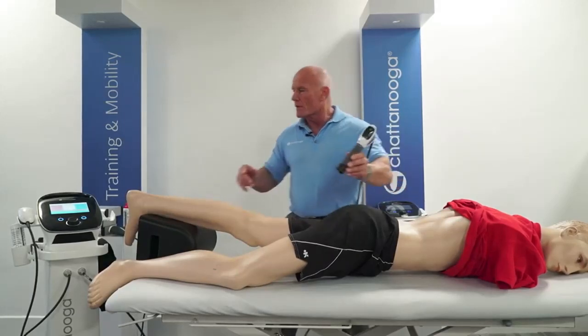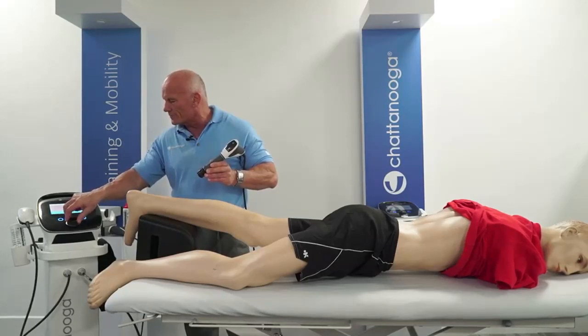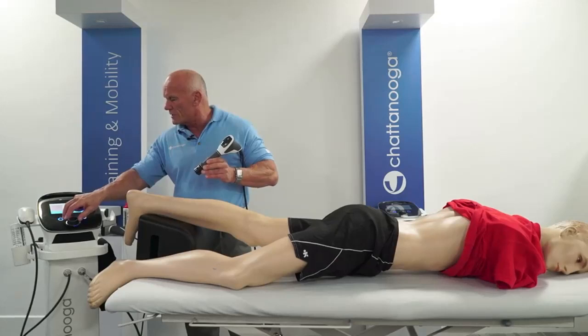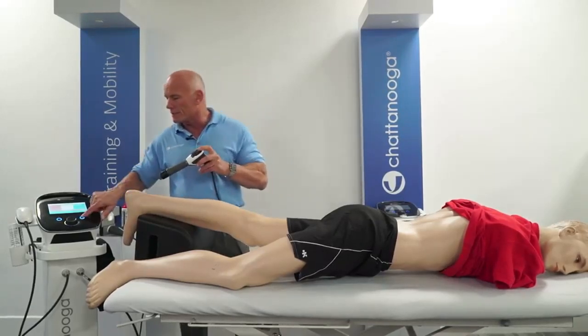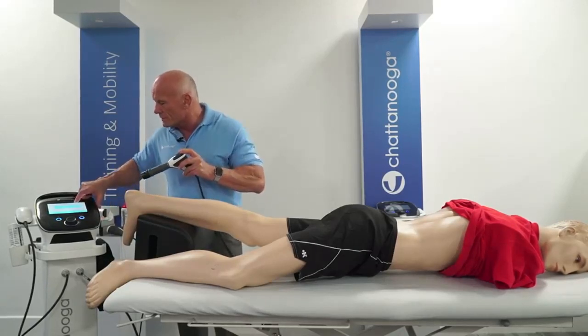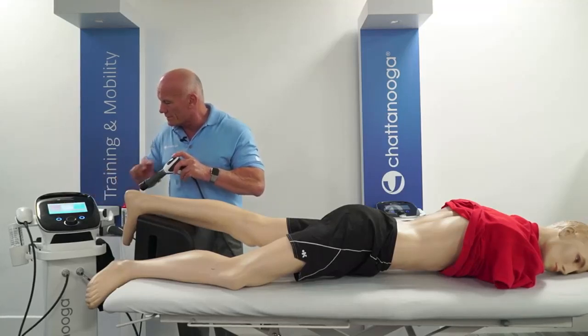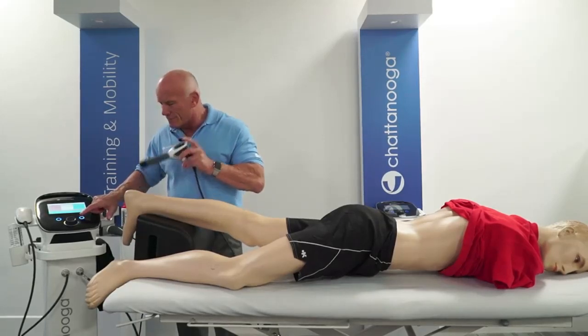I will go back to my frequency, and I'm going to move this up to a more usable, user-friendly frequency between 12 and 15 hertz. And that sounds like this, he says. Treatment. Okay, got that. Okay?